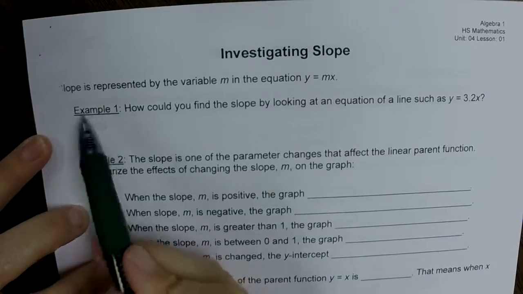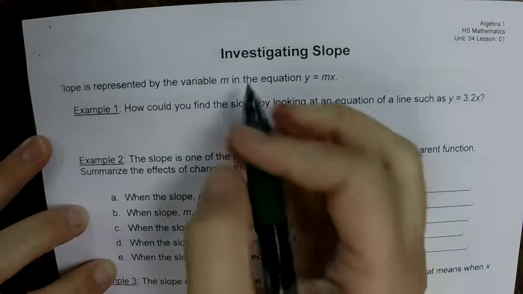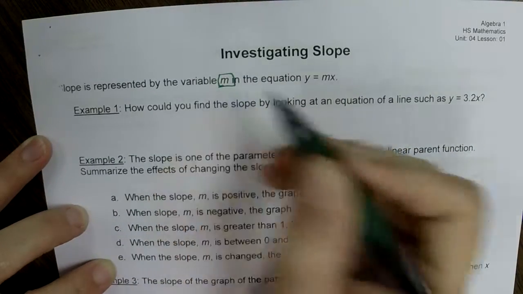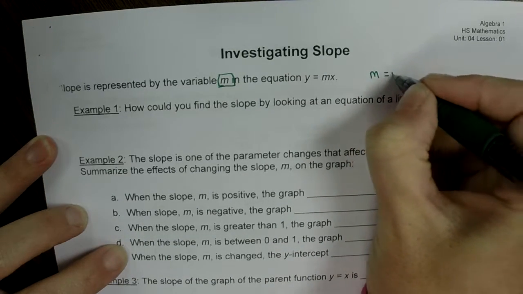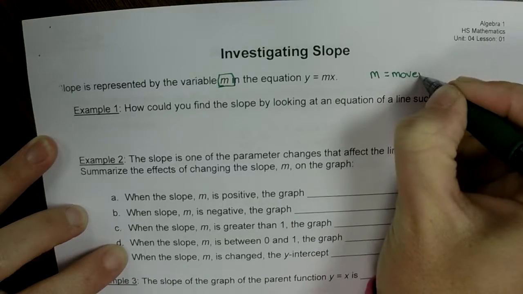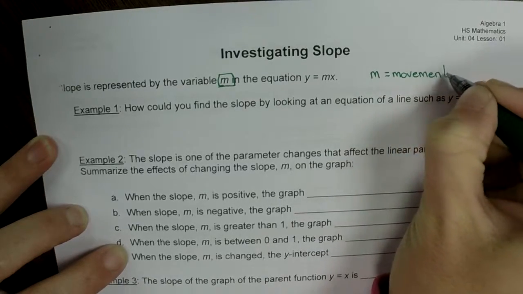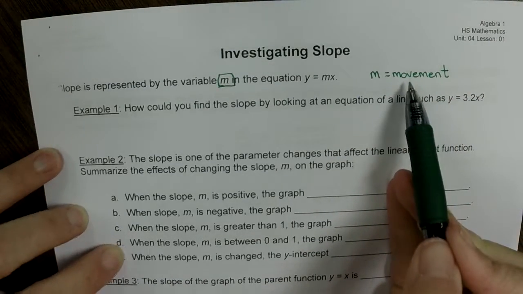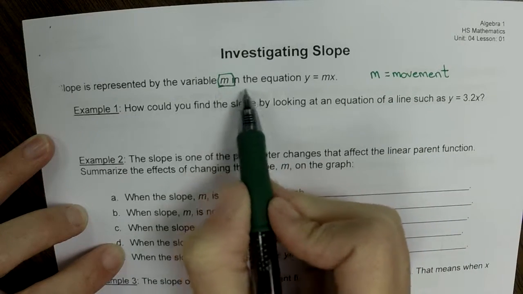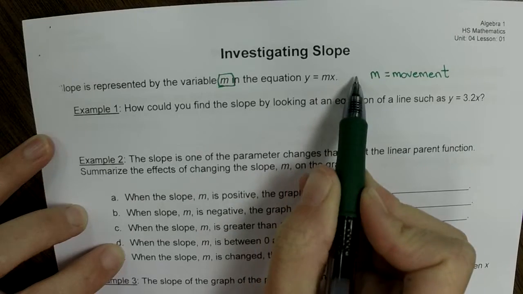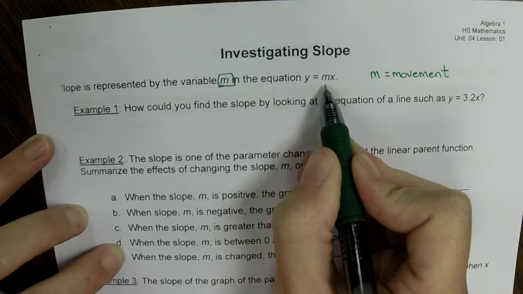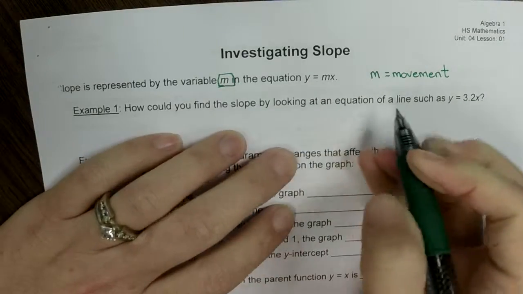So now it says that slope is represented by the variable m. And the way that you can remember that is for a graph, m stands for the movement. So that's how we're going to move. So in the equation, which you usually write as y equals mx plus b, the slope is always the number in front of x.